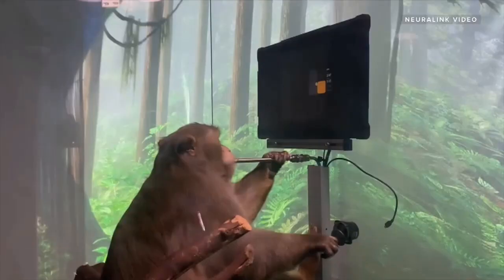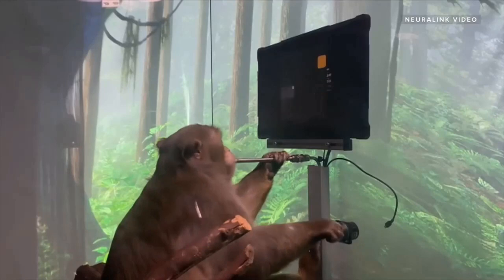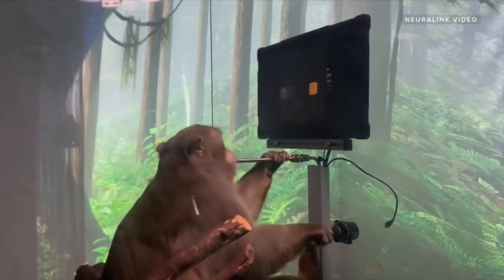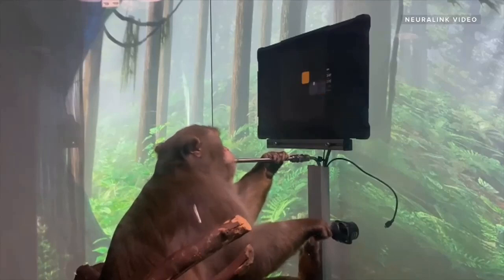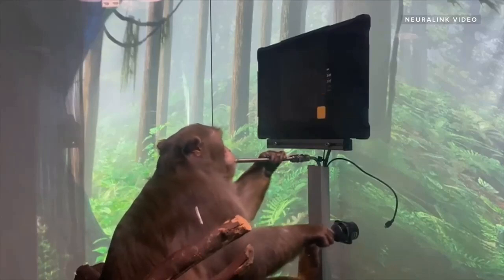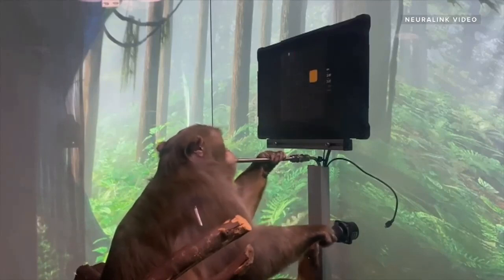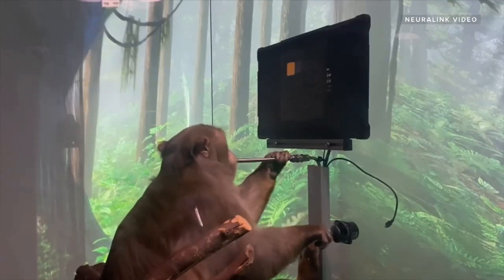Here you can see a video taken directly from Neuralink, which illustrates how they are training the monkey to move the circle around to the boxes. You can see here, he is controlling the joystick, moving around the circle to the square box, while the pipette in his mouth is simply tracing his neural activity, corresponding his movements to what the map looks like.